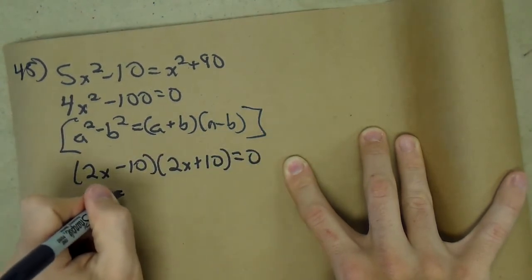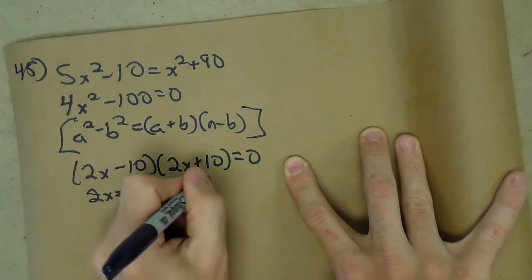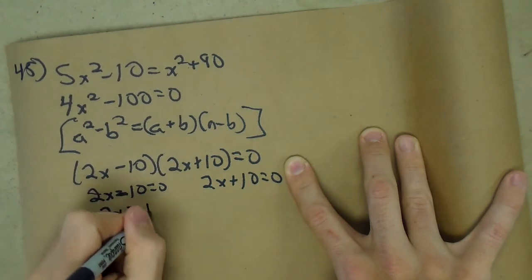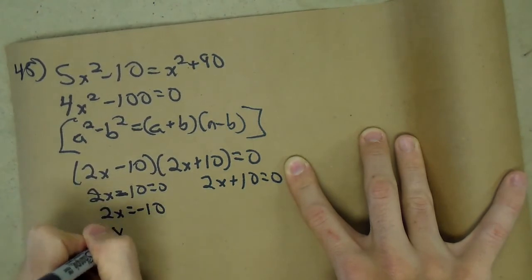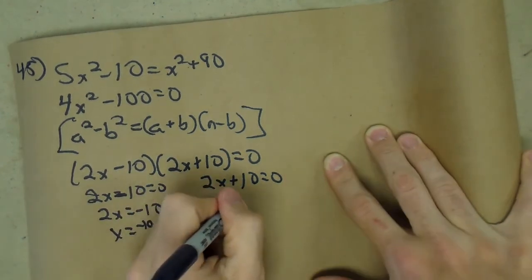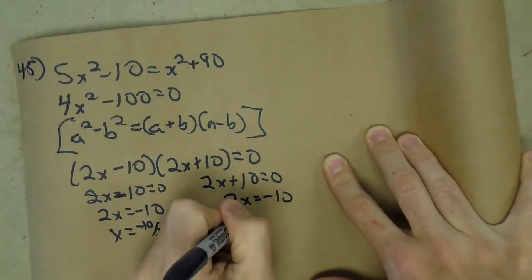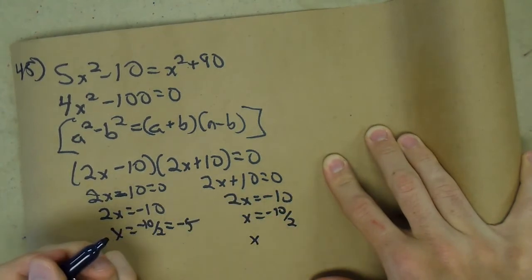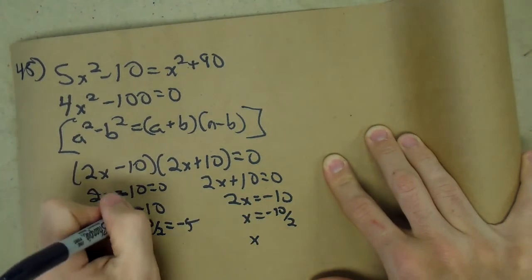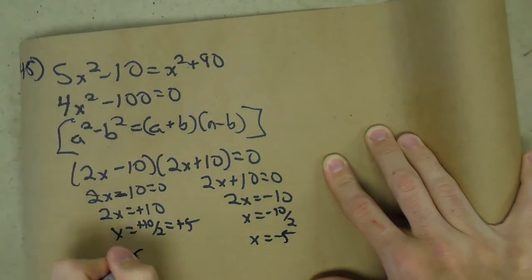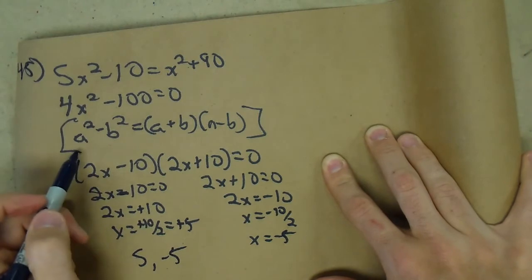So when I set each of these equal to 0 and solve, I get 2x equals negative 10. That gives me x equals negative 10 over 2, which is negative 5. 2x equals negative 10, x equals negative 10 over 2, which is positive 5. One of these is wrong. Oh, that should have been a positive. Okay, so I get 5 and negative 5, and again, I use difference of two squares.